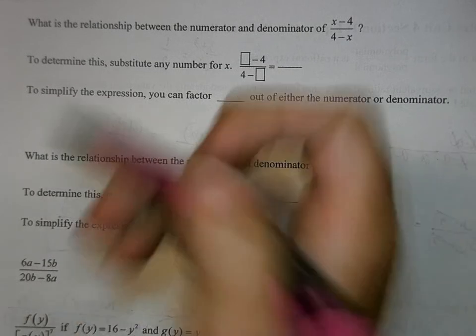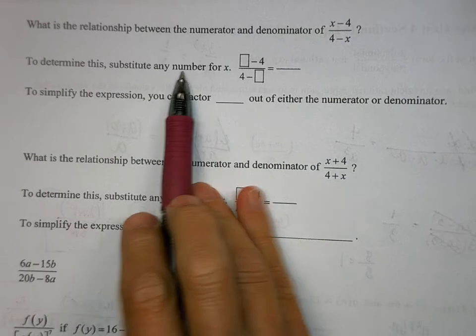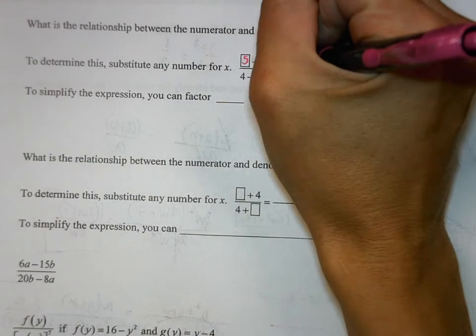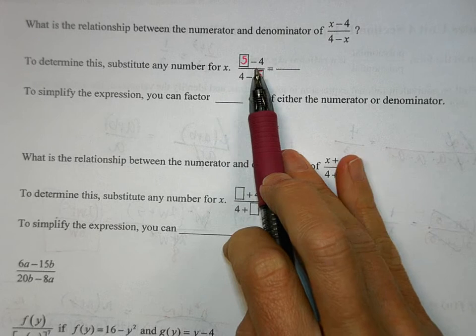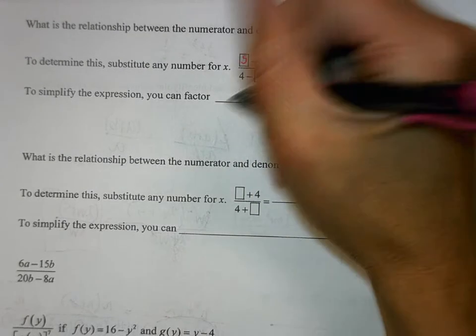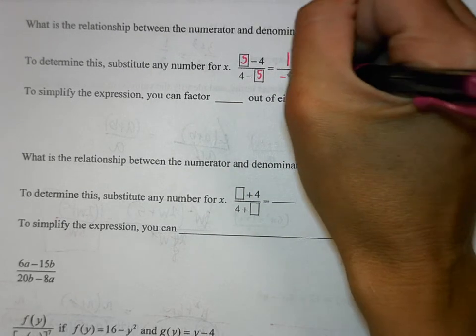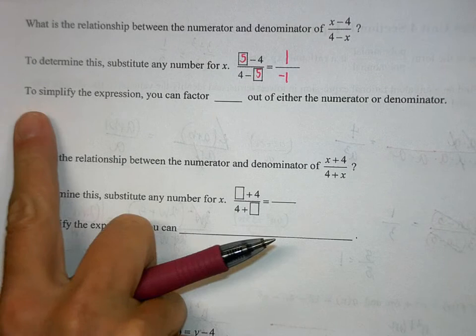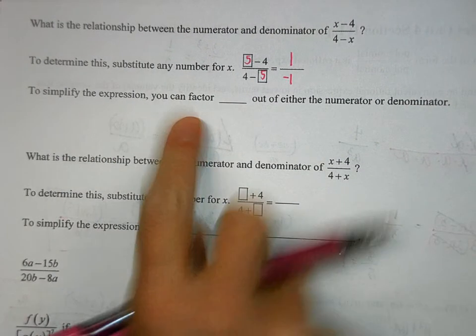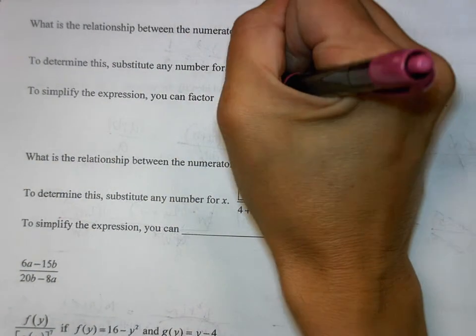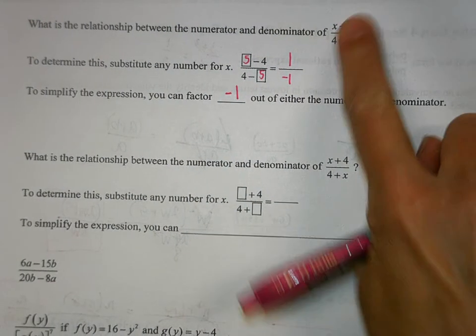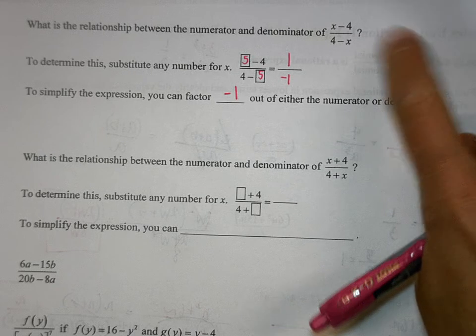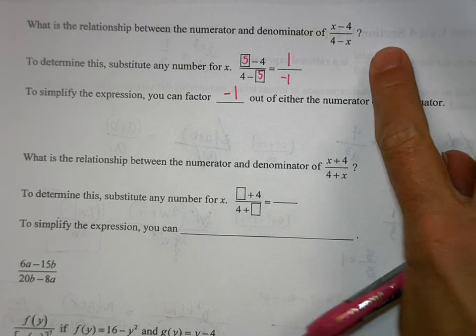And it says, to determine this, substitute any number for x. So I'm like, well, let's put in a 5. Okay? So if I put in a 5 for x into these, 5 minus 4 is what? 1. And 4 minus 5 is -1. So to simplify the expression, you can factor -1 out of either the numerator or the denominator. So when they are opposite like this, we can factor out a -1 to make them the same and reduce.